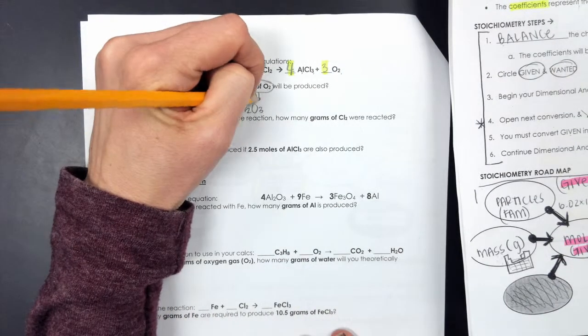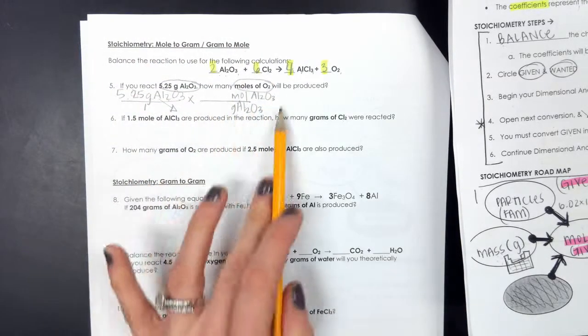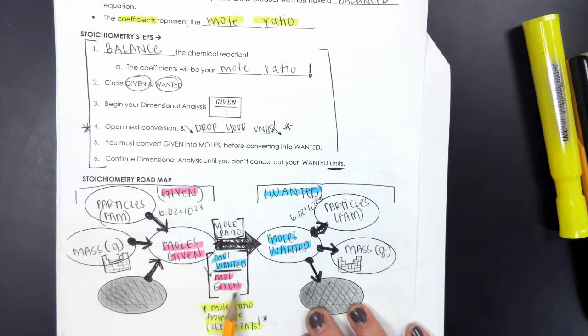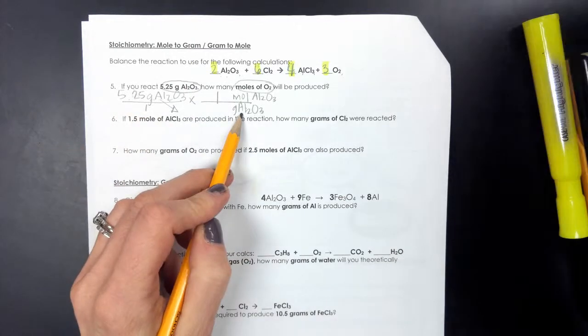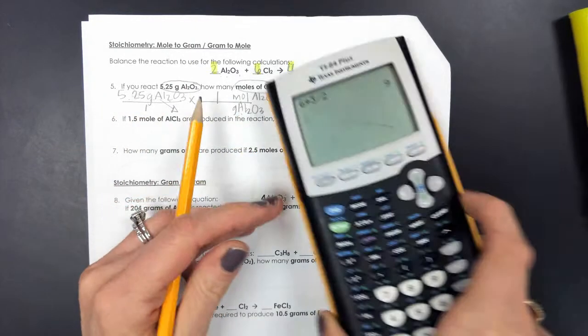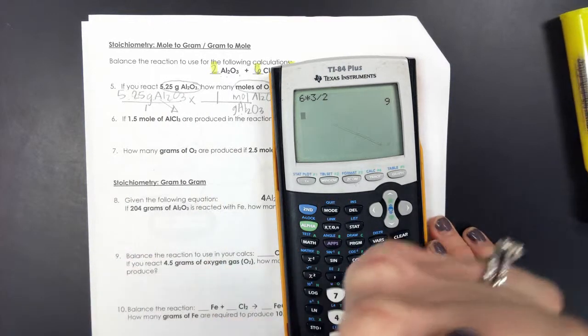So moles of Al2O3. This is not my mole ratio step. This is not the step where I've got moles of given on the bottom and moles of wanted on top. So I don't do coefficients yet. Right now, it's still 1 mole equals the mass of aluminum oxide. To find the mass of aluminum oxide, I see the letter G, so I better look at the periodic table.